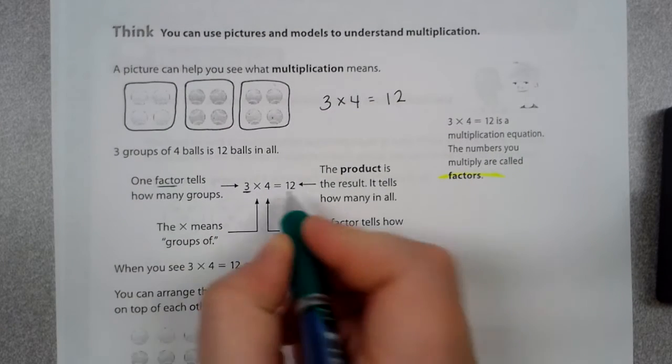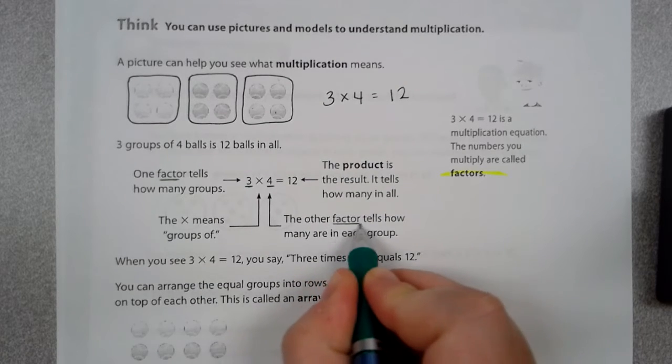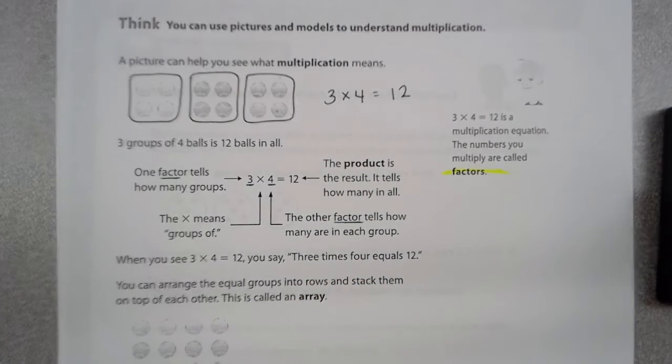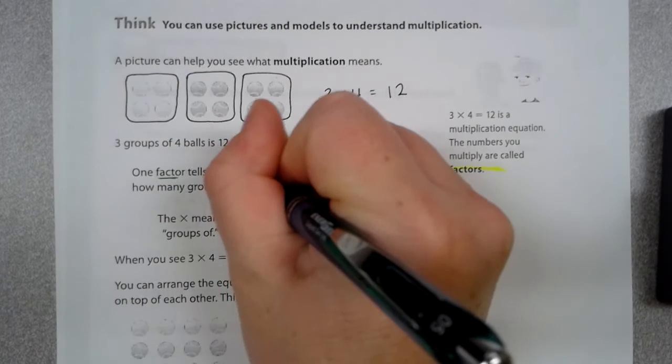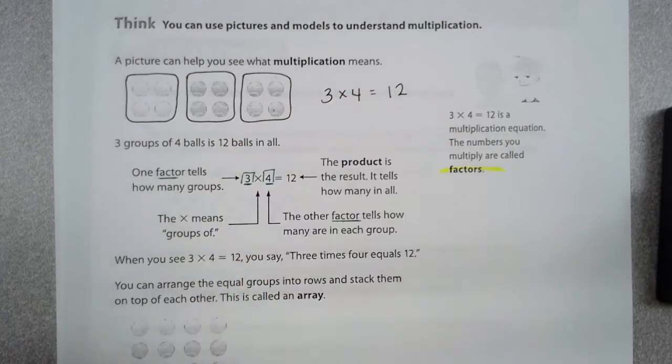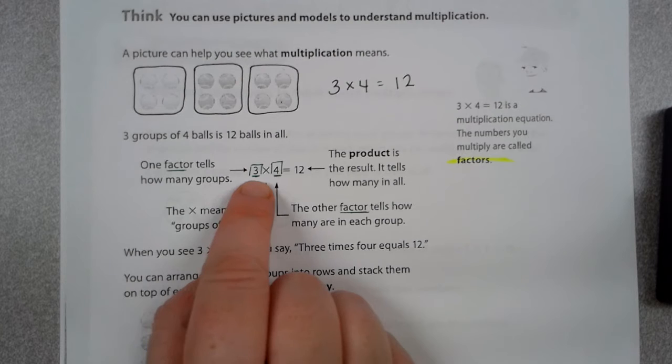So this is a factor, and that's a factor. So you have 2 factors. So whenever you read in a question that says, what are the factors in this problem? You're basically saying it's the 2 numbers that are being multiplied.